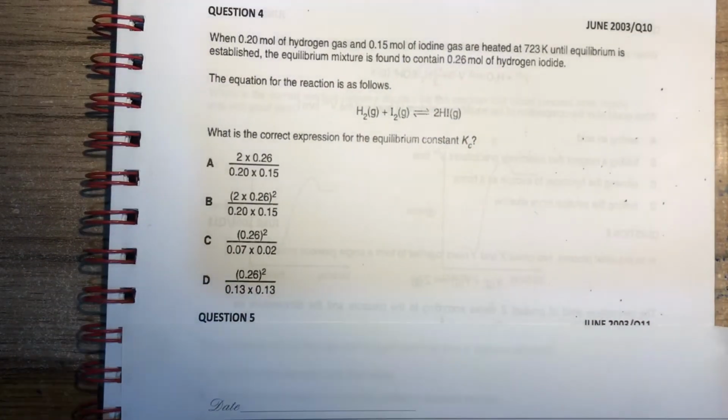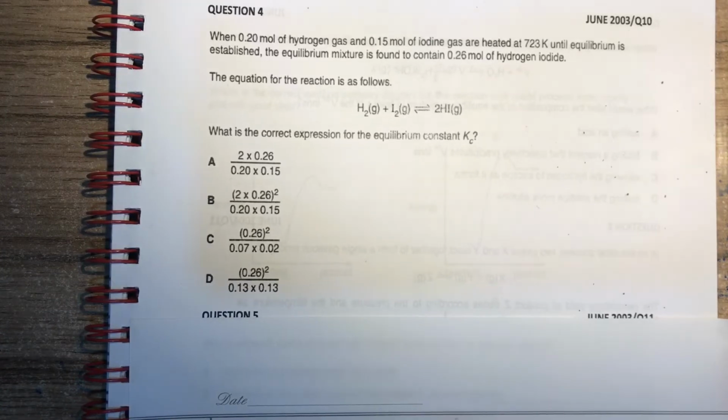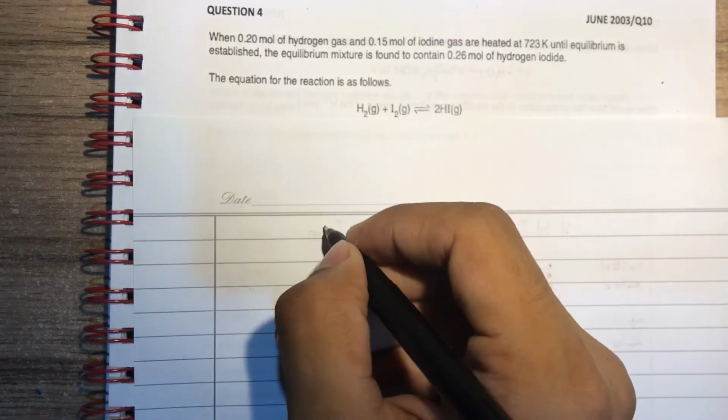Next, let's do question 4. In question 4, it's given that 0.2 moles of hydrogen gas and 0.15 mole of iodine gas are heated at this temperature until equilibrium is established. The equilibrium mixture is found to contain these many moles of hydrogen iodide.